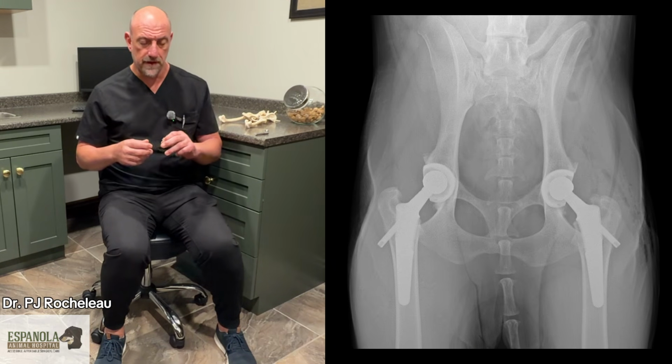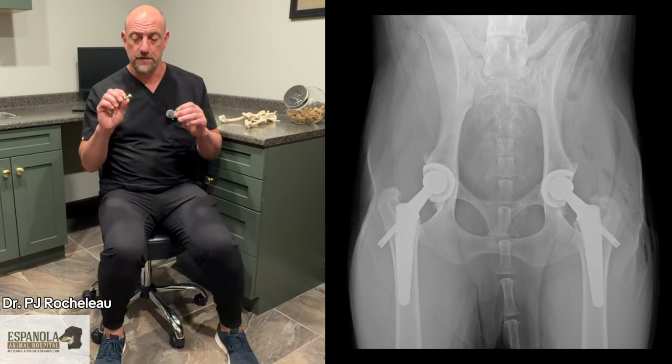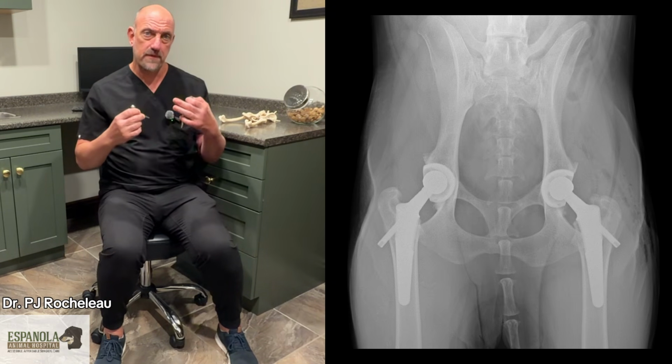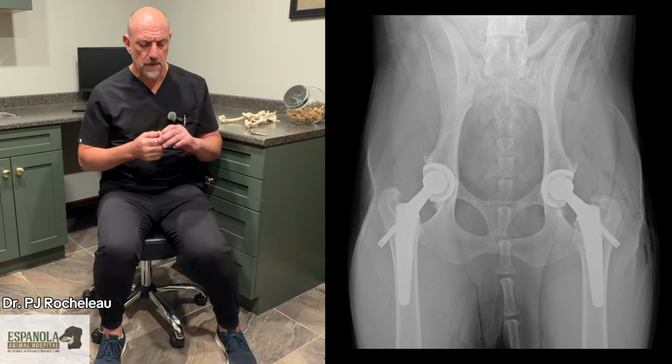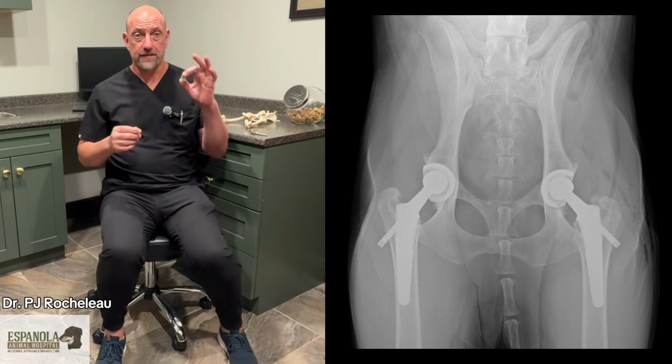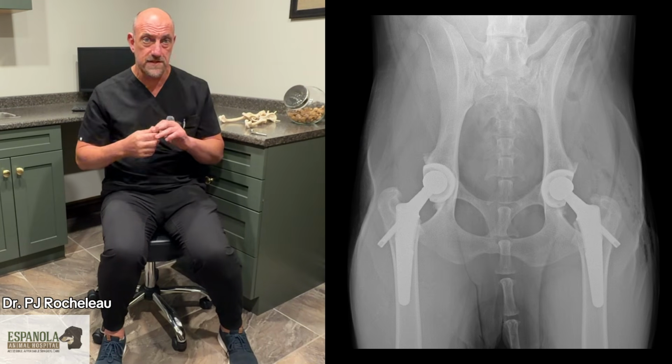And what that means is we have reamers or shaped files called broaches that we use to prep the bed for the implant. And those broaches and reamers are exactly the same shape as the implant, but they're just a tiny little bit smaller.